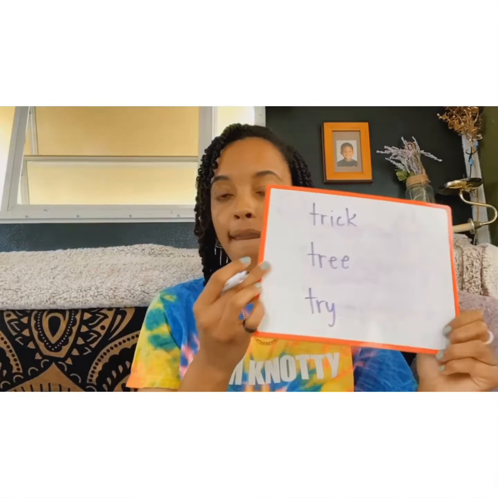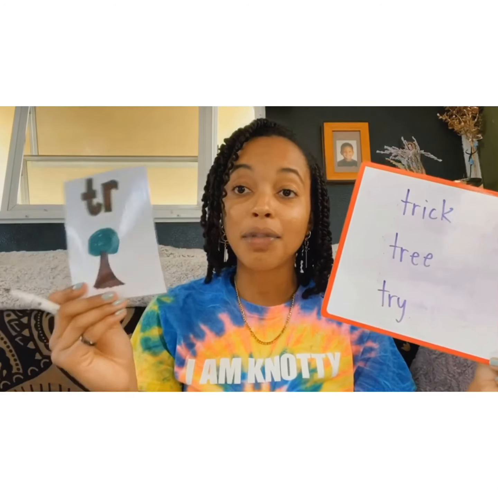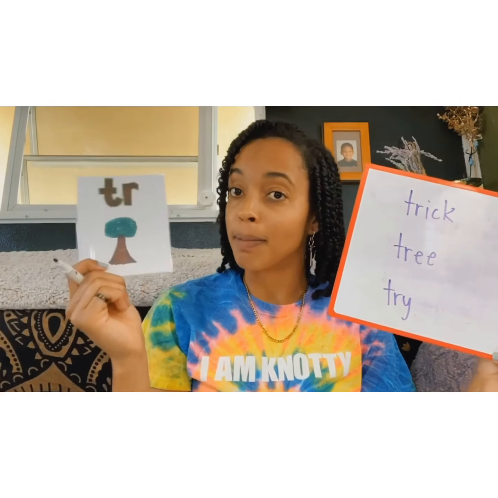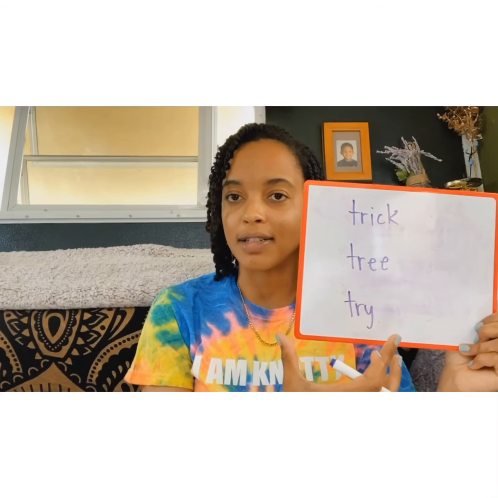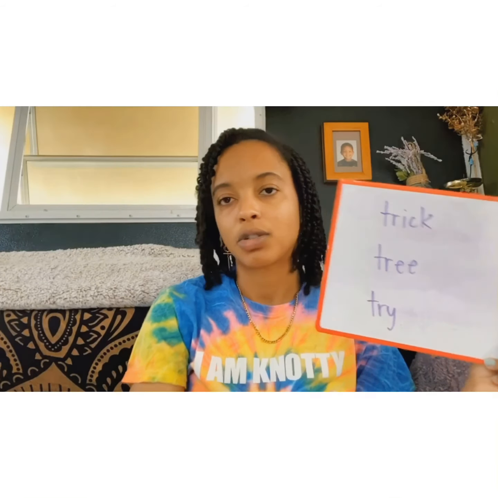trick, or tree, or try. By now they know tr, or they are reminded that tr is TR. And then we can apply that to the other words that we've been practicing. Trick, tree, try, trust, truck, truth, treats, and so on.